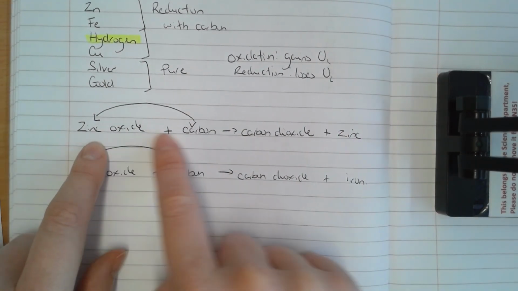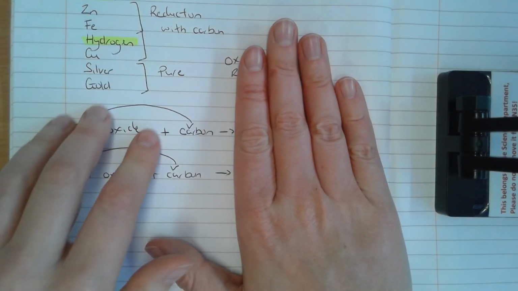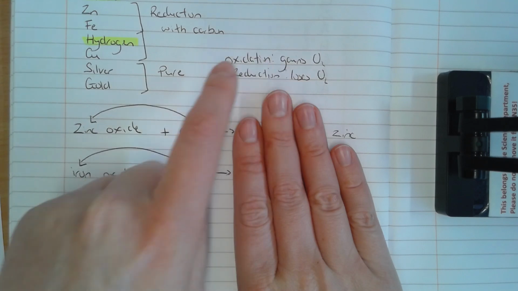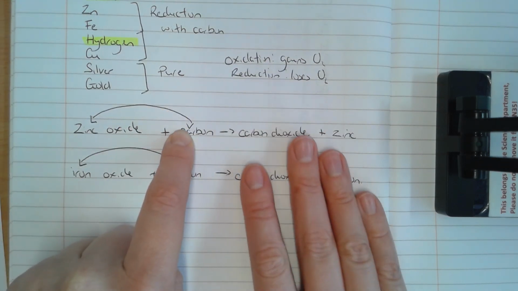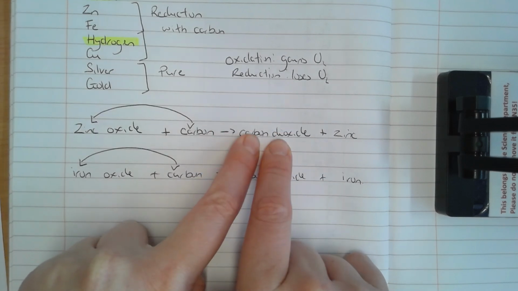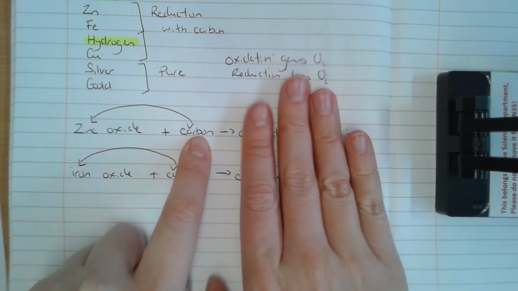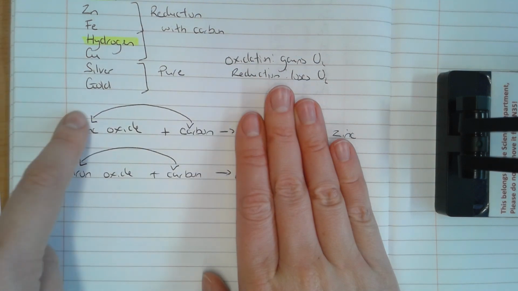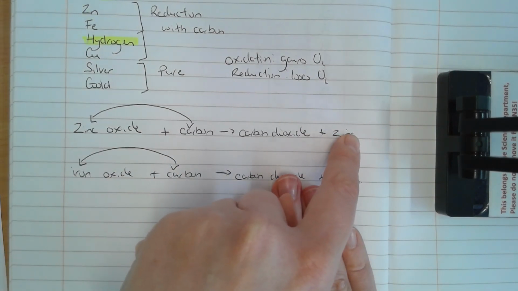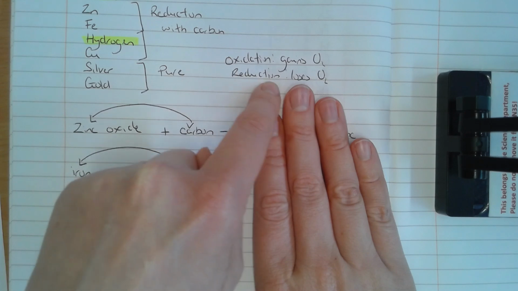Now when you're doing this, I'll give you an equation and they'll ask what's oxidized and what's reduced. Ignore the product side. You are always picking an answer from the reactant side. If you want something that's oxidized, you want something that's gaining oxygen as you go from the left hand side to the right hand side. And you can see that carbon has no oxygen on the left but has oxygen on the right. Carbon gains oxygen, that means carbon is oxidized. If you're looking for something that loses oxygen, zinc oxide has oxygen, but when it gets to the right hand side, there's no oxygen there.